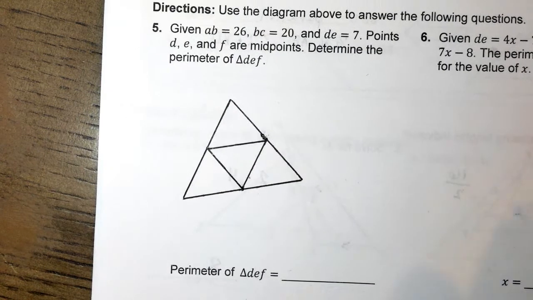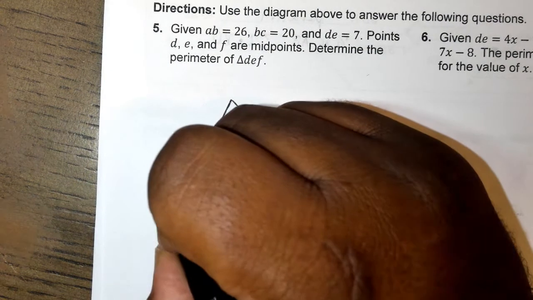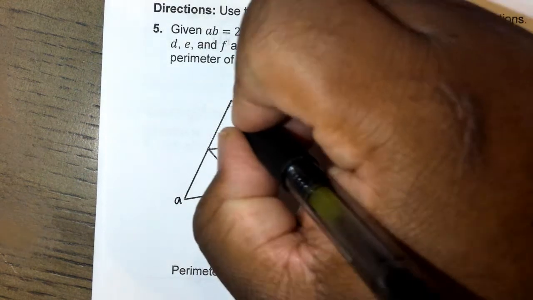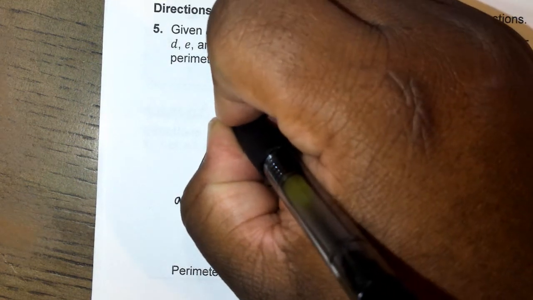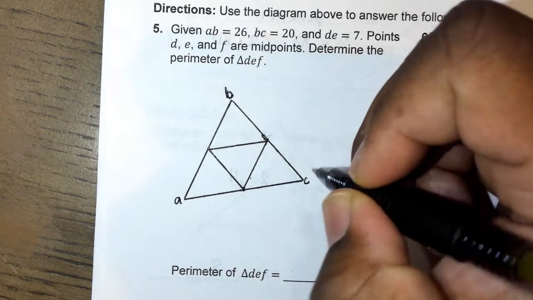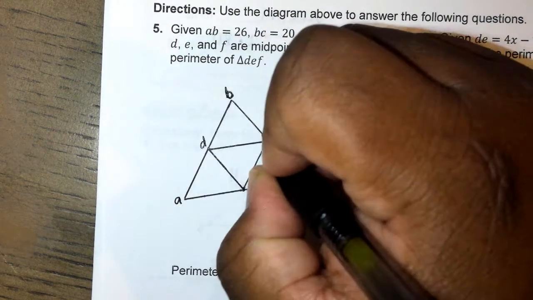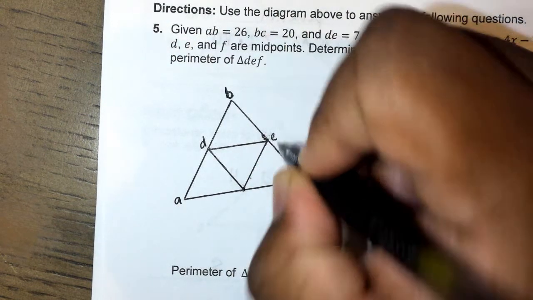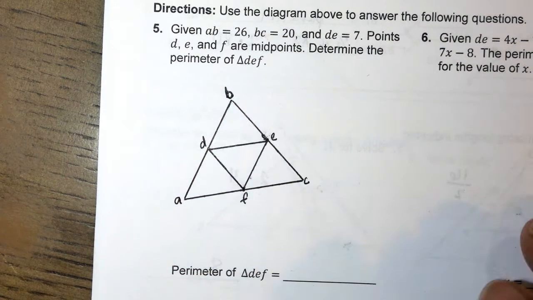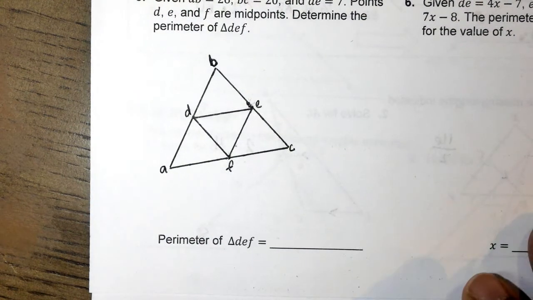So this is mine. Then after that, I'm gonna label real quick. I'm gonna use the lowercase letters that they use. A, B, C, D, E, F. So that's mine. Not bad. I know, it's pretty impressive.